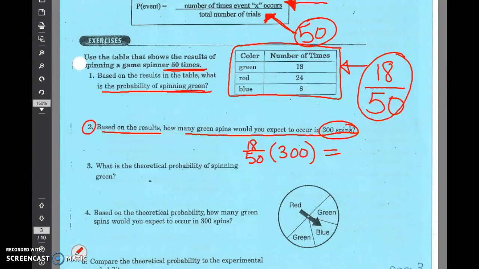You could also say that you are going to take 9/25 of 300. And it says, based on the results, about how many, and it's going to be approximately 108 spins should be green.